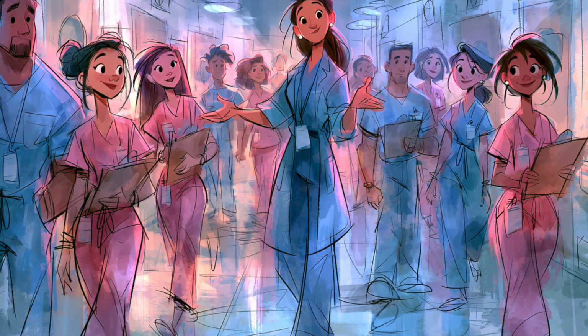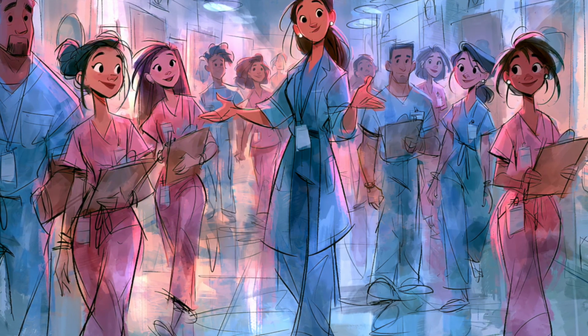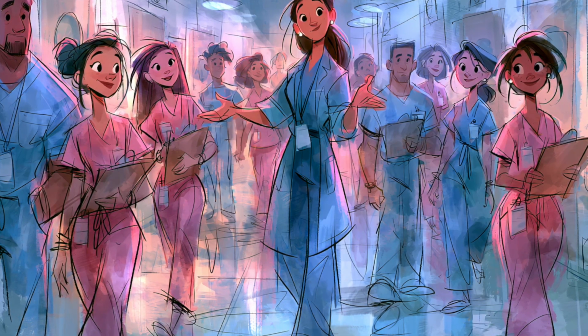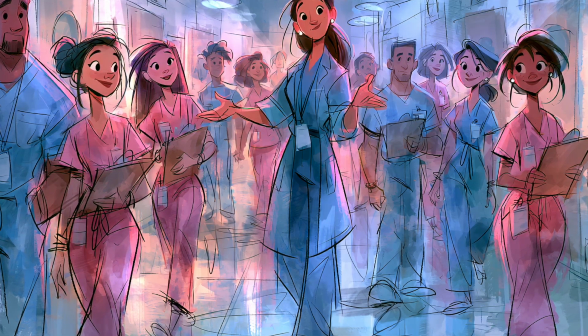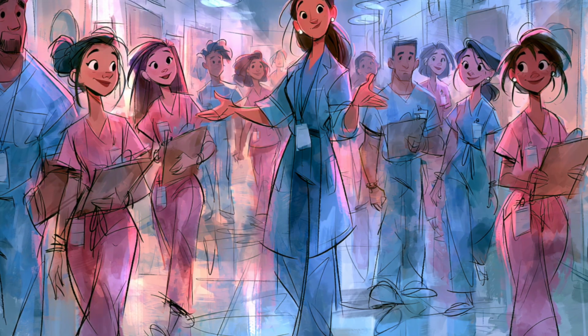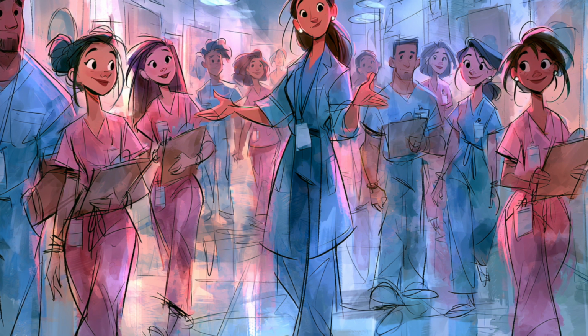For IV ketorolac, follow facility policy for administration, dilution if required, IV push timing, and monitoring. For IM ketorolac, use proper injection technique and monitor for injection site discomfort. For oral ketorolac, remember that it is usually used as continuation therapy after IV or IM ketorolac, and the total therapy duration still cannot exceed 5 days.